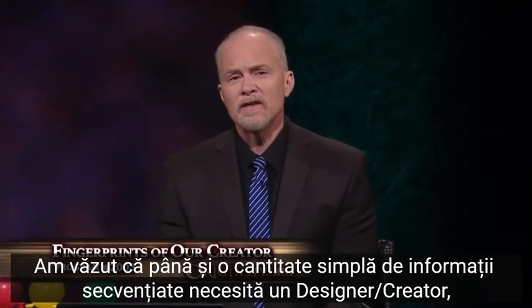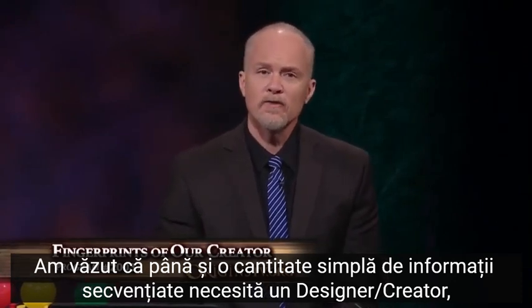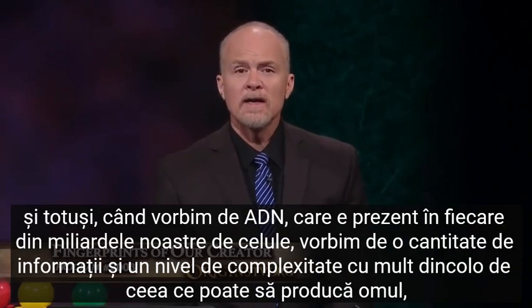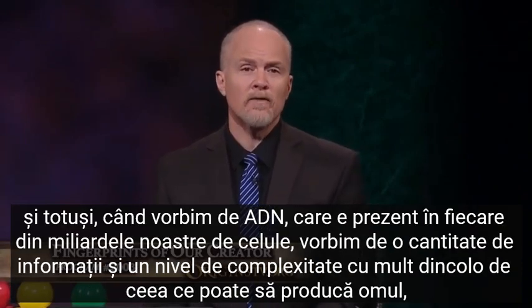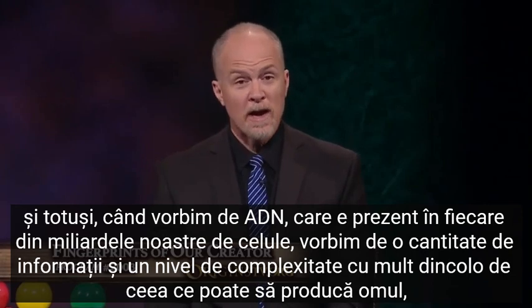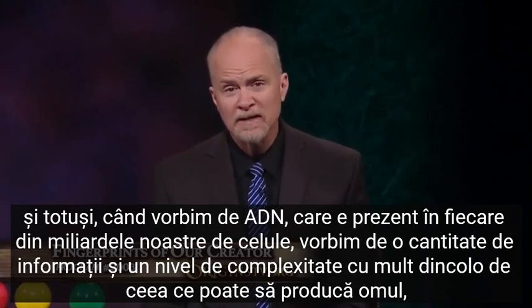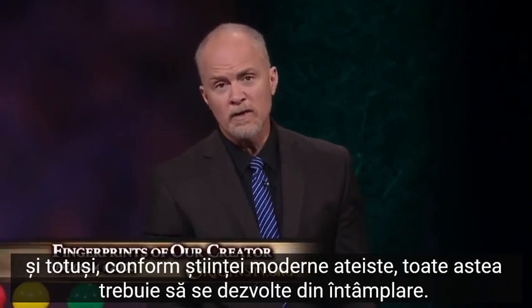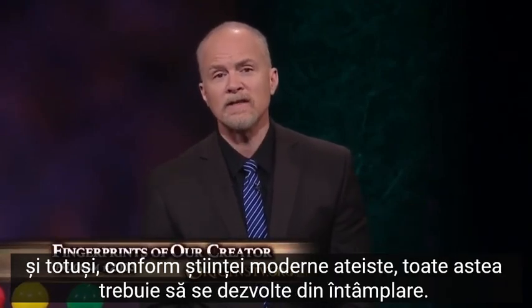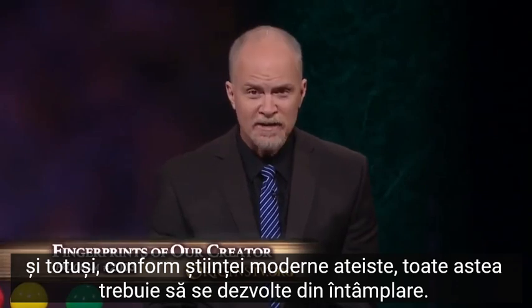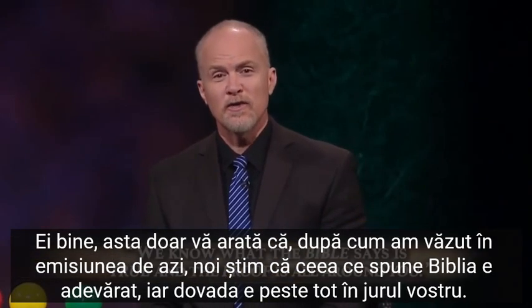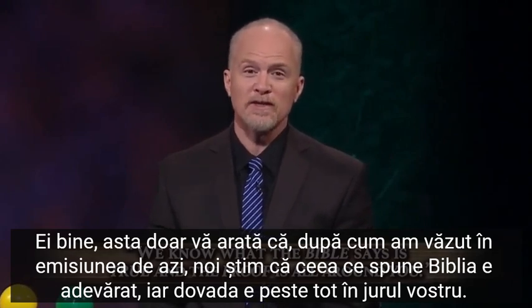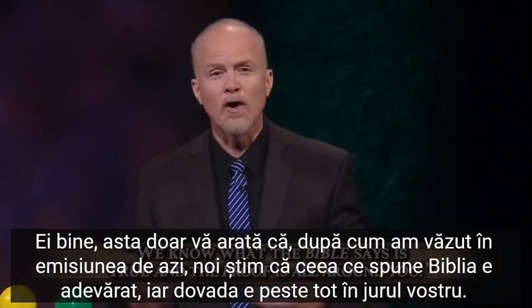We saw that even a simple amount of sequenced information requires a designer. And yet when we're talking about DNA, which is present in every one of our trillion cells, we're talking about an amount of information and a complexity level beyond what man can even develop. And yet, according to modern atheistic science, all of this has to develop by chance. Well, it just goes to show you that, as we saw in our program today, we know what the Bible says is true, and the proof, it's all around you.